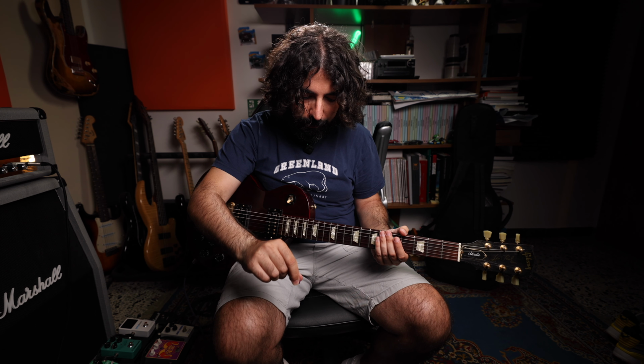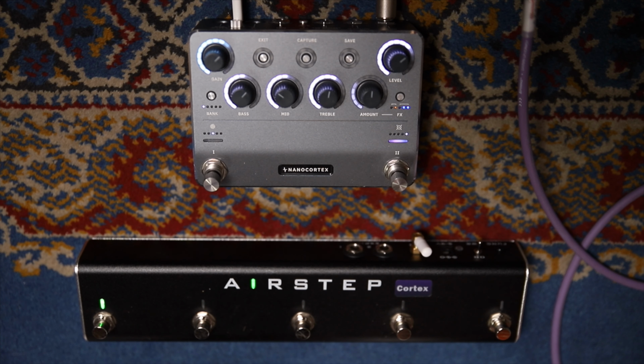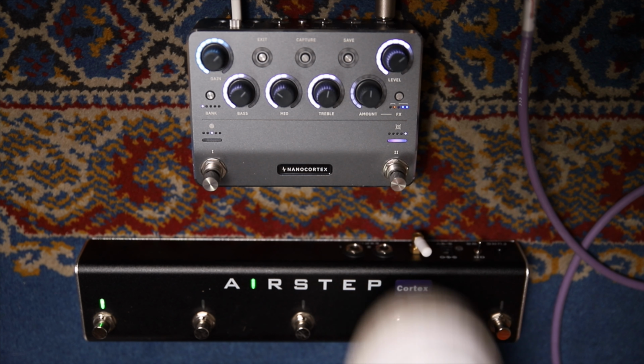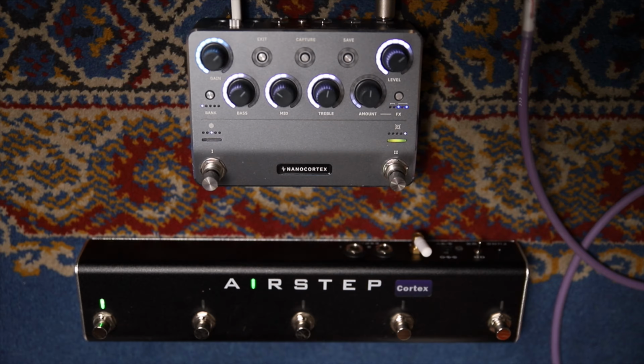But there is a glitch where sometimes when I go from the lead sound, which is the purple sound on the Nano Cortex, and I switch back to the distortion sound that I use on the verse, for example, if I keep the foot down for half a second longer, it makes a kind of glitchy, distorted sound, something like 8-bit, which is very annoying because it's very loud, of course, if you're going through the PA system.